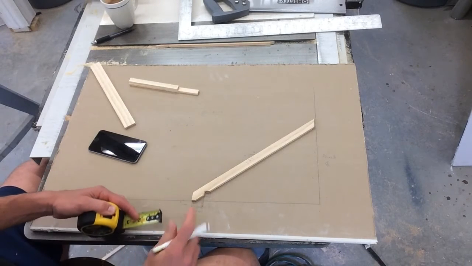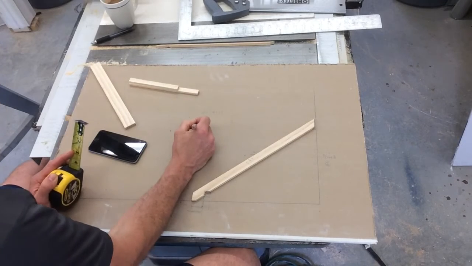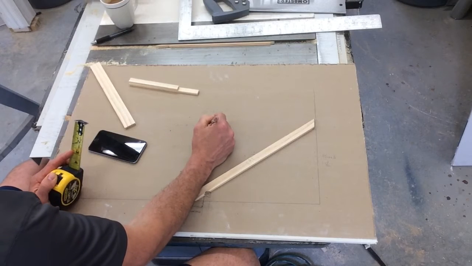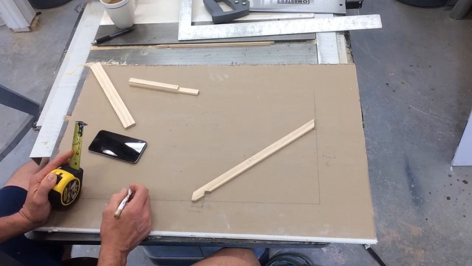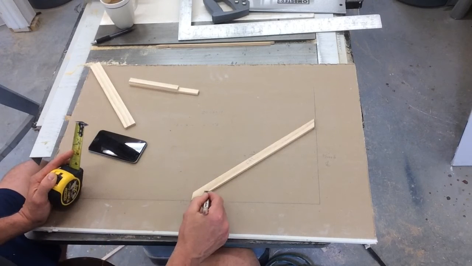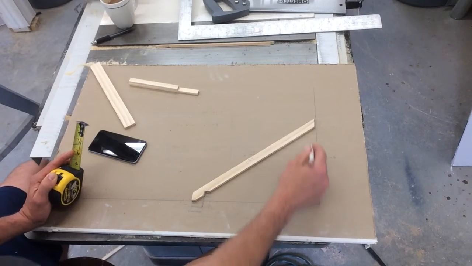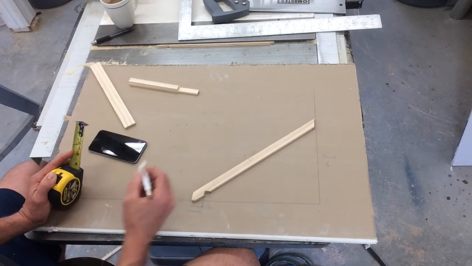plus our overhang. And our overhang right here is 1 inch, so plus 1 inch. So the total run of our rafter is 10 7/8 inches. So now we have to find the rise. So that's our run, which is from here to here. So now our rise. So we know the slope of our roof is 9 on 12.